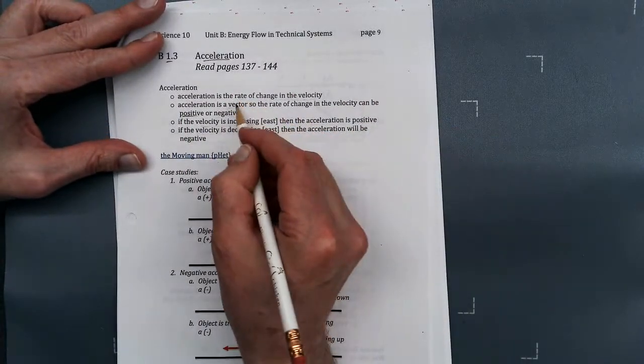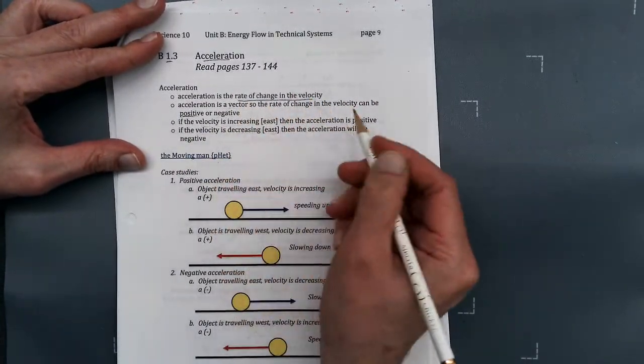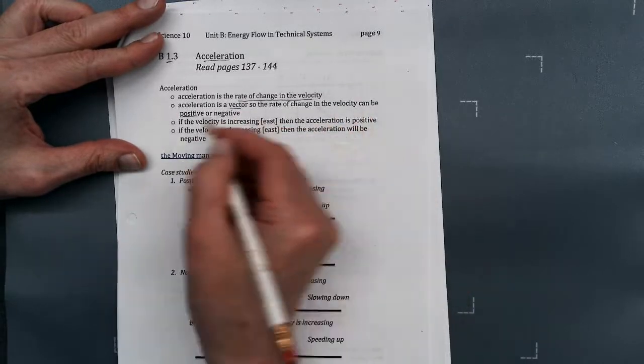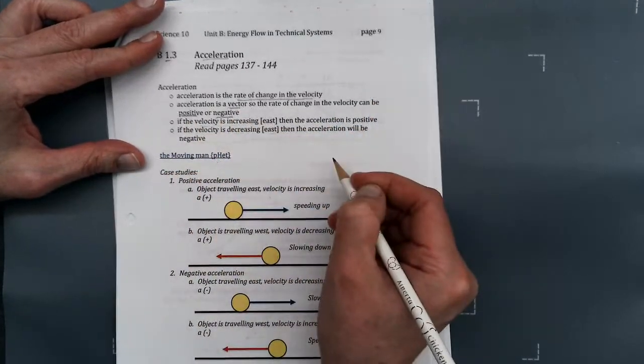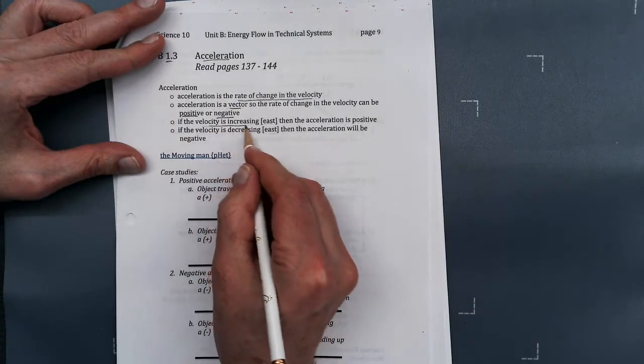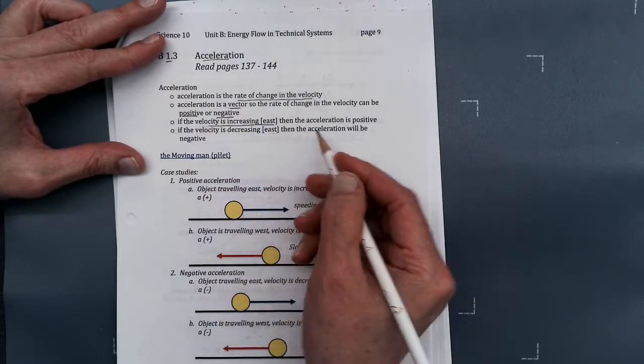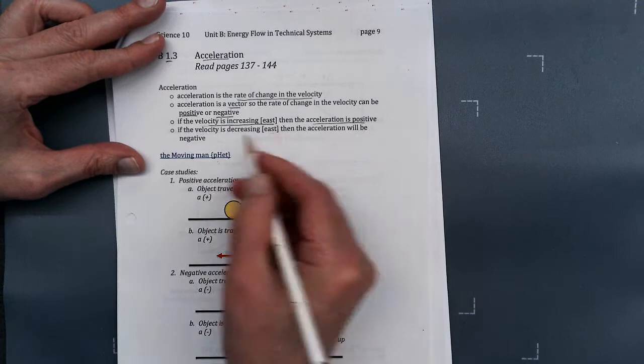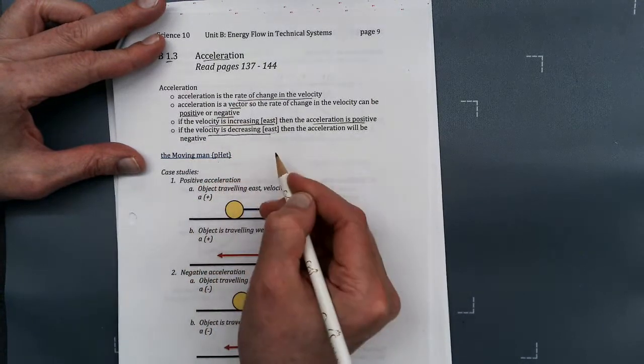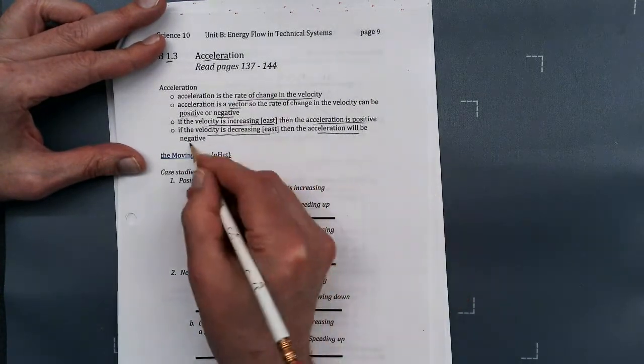We're doing 1.3 on acceleration. By definition, acceleration is the rate of change in the velocity. It's a vector, and so it can be positive or negative. If the velocity is increasing, like in the eastern direction, that's to the right, then the acceleration is positive. If it's decreasing to the right or east, then the acceleration will be negative.